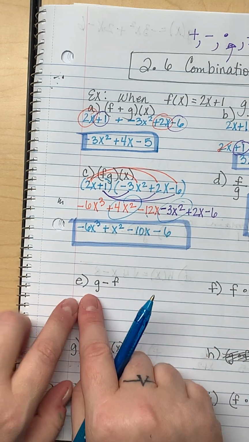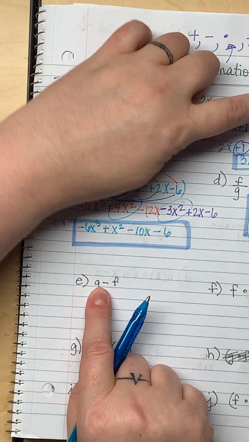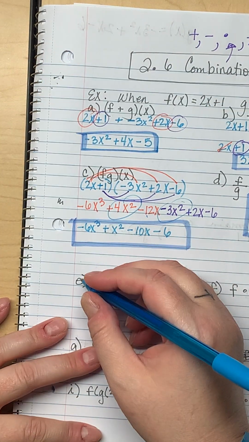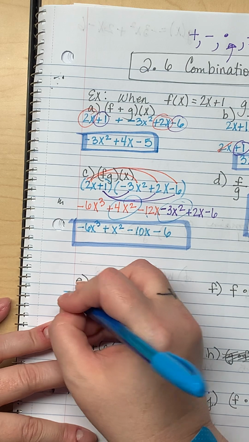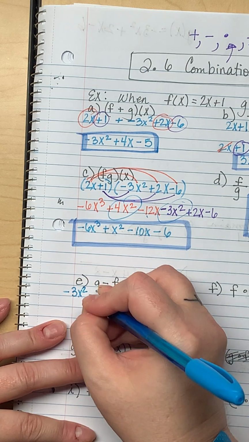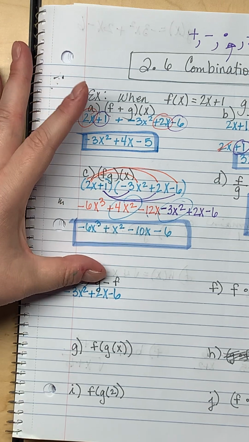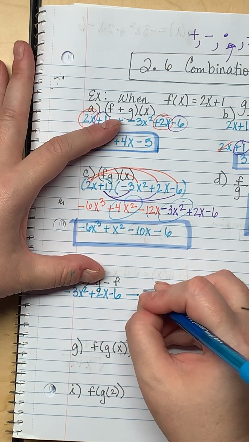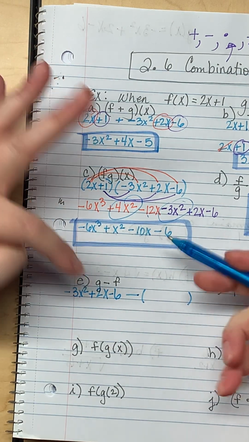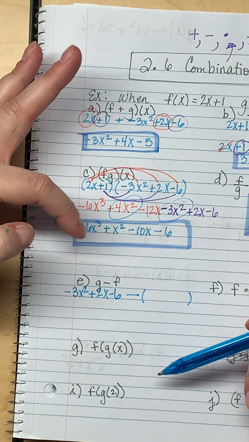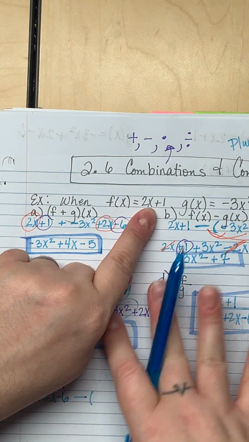But this time, since it says G first, I'm going to write my G junk first. So negative 3x squared plus 2x minus 6. That's my G junk, okay? Minus parentheses, my F junk was way up here, 2x plus 1.